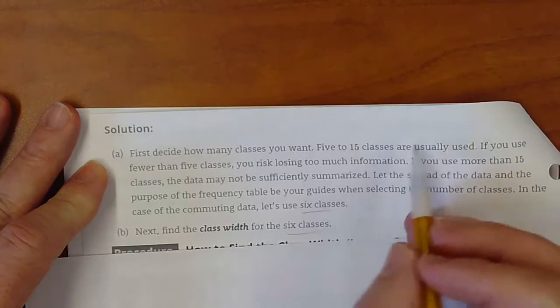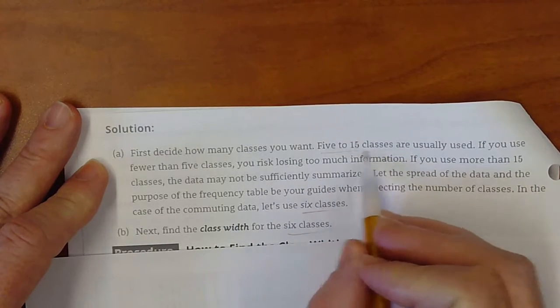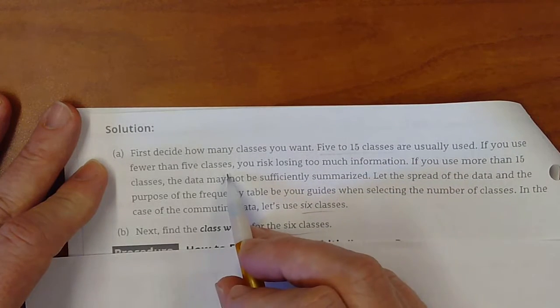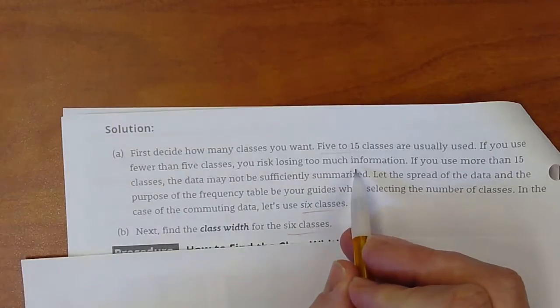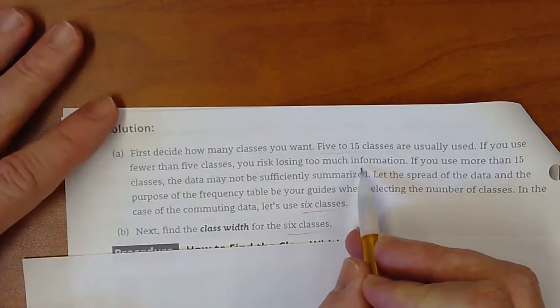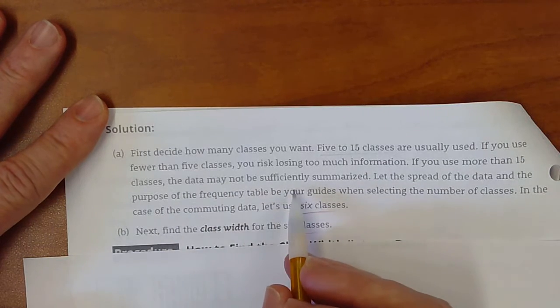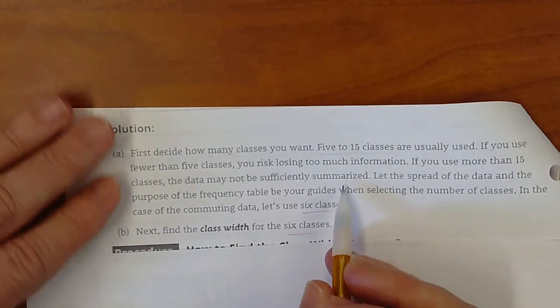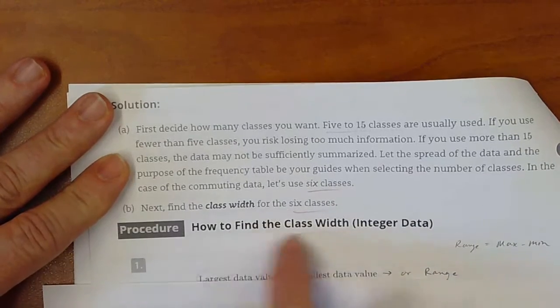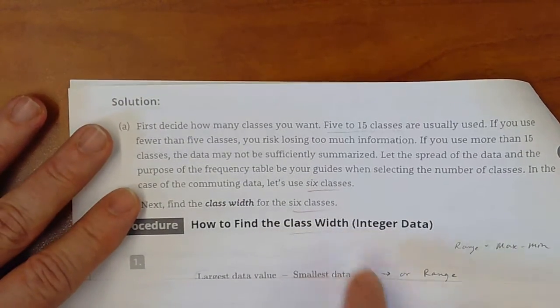5 to 15 classes are usually used, somewhere around there. If you use fewer than 5 classes, you risk losing too much information. You'll see why once we get into this. If you use more than 15 classes, the data is just kind of too spread out. It's not very well summarized. Okay. So here's the procedure for how we find the class width.